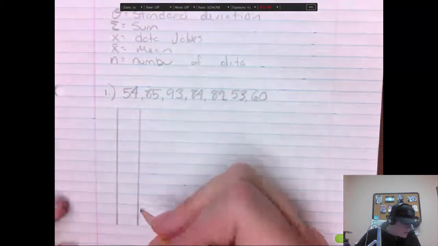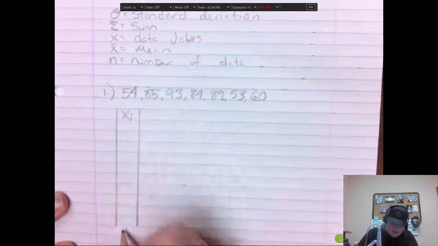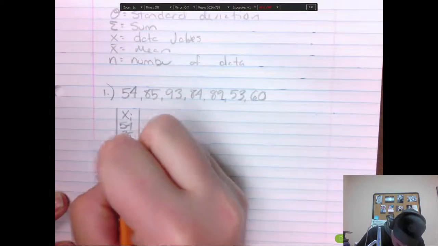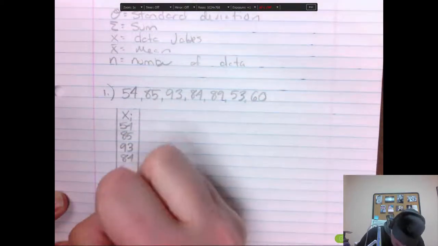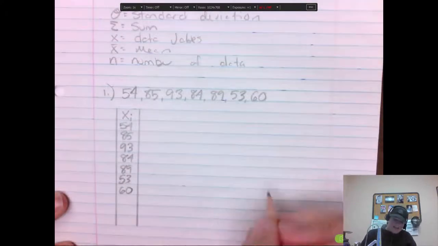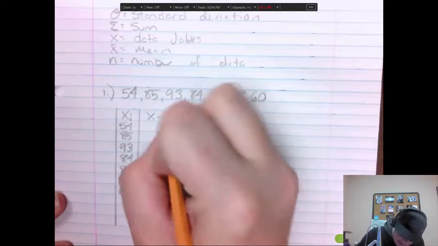So the first category, I just want to have the X's, the numbers. Here's all the X's. So we would have 54, 85, 93, 84, 89, 53, and 60. The next category, I want to calculate this part here, which is just X minus X bar.